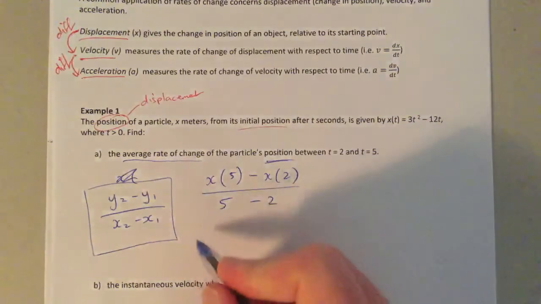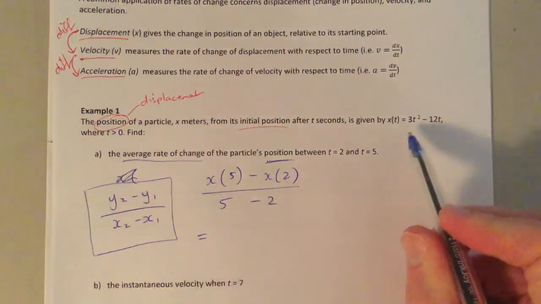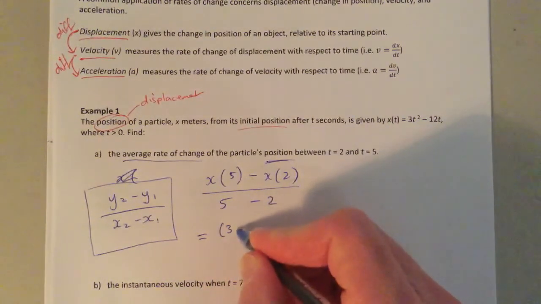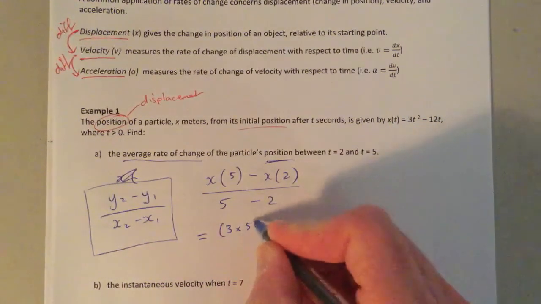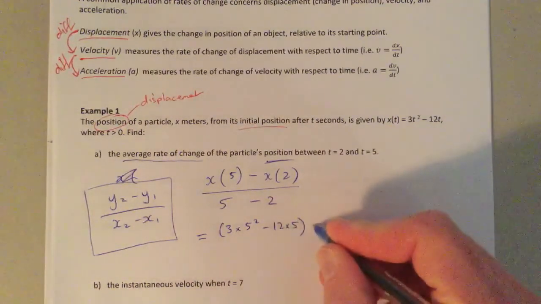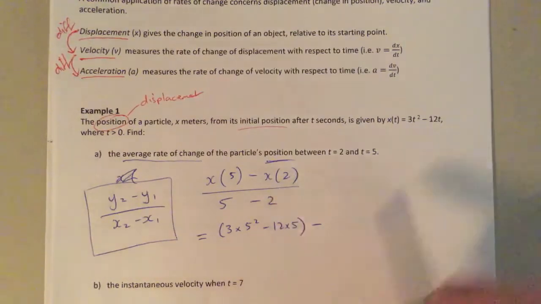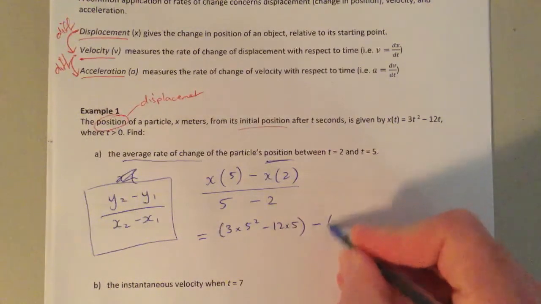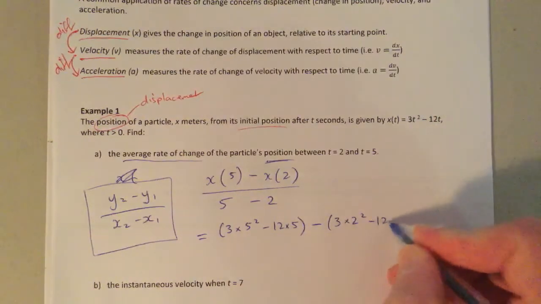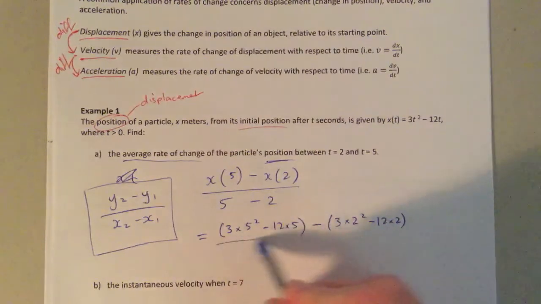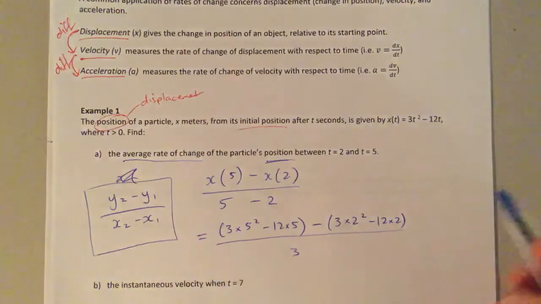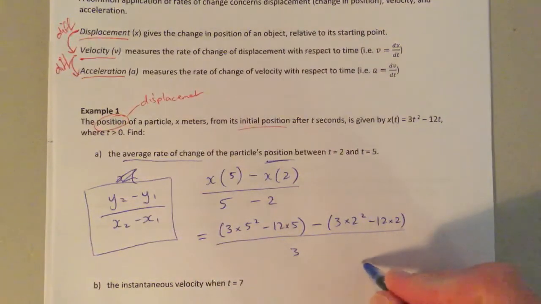And so this will be, well, let's work it out. x of 5 is 3 times 5 squared minus 12 times 5, minus x of 2, which is 3 times 2 squared minus 12 times 2, and all of that is over 5 take 2, which is 3. I haven't given myself a good amount of room here, but that's okay.